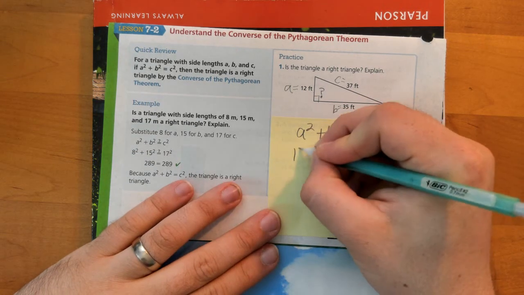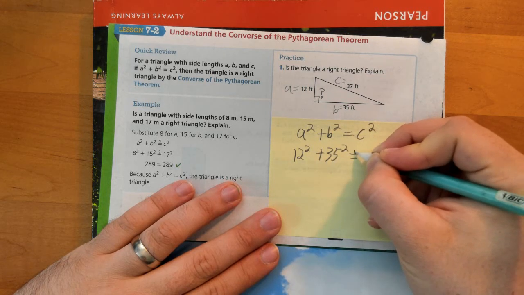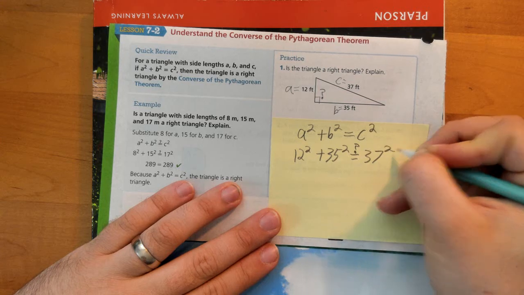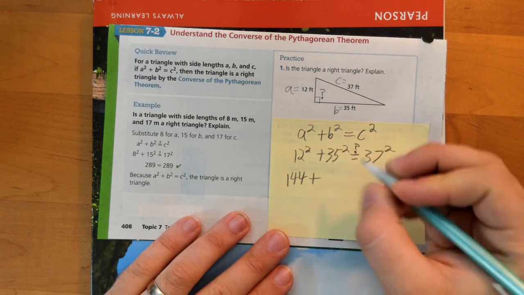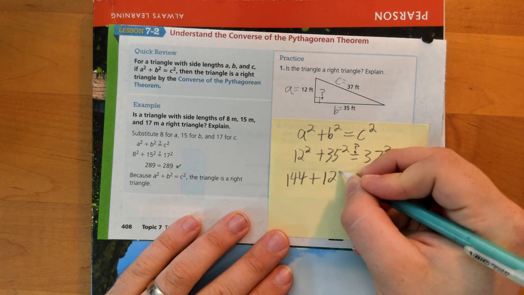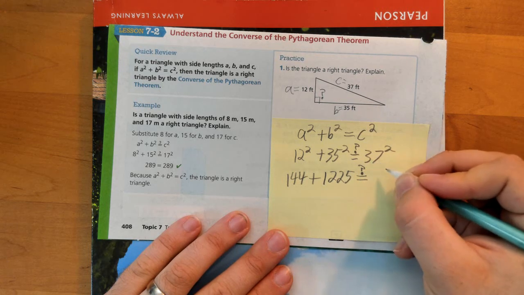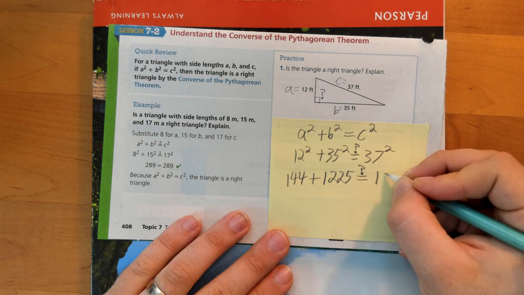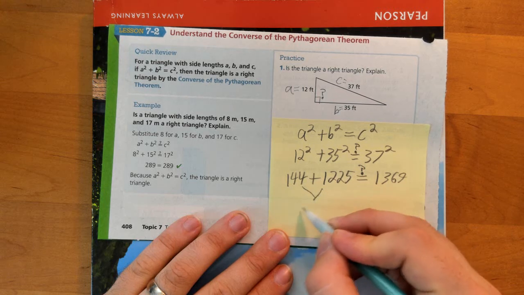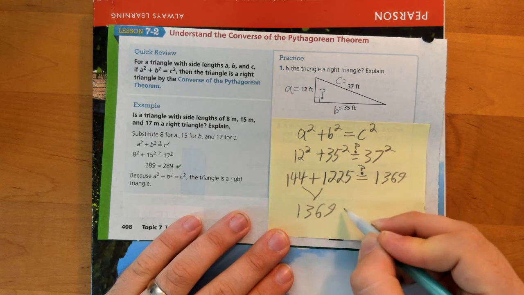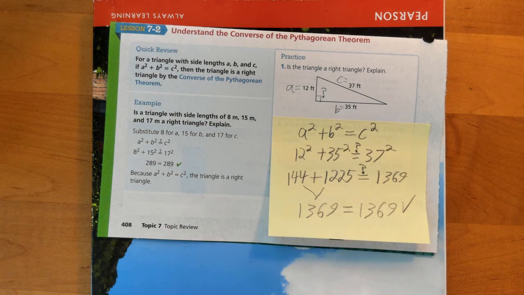So we're going to have 12 squared plus 35 squared. And what I want to know is, does that equal 37 squared? Now 12 squared we know is 144. 35 squared, you might want to use a calculator, comes out to 1,225. And will this equal 37 squared, or 1,369 there? So if we add these two numbers up, it does in fact come out to be the same. Checks out.